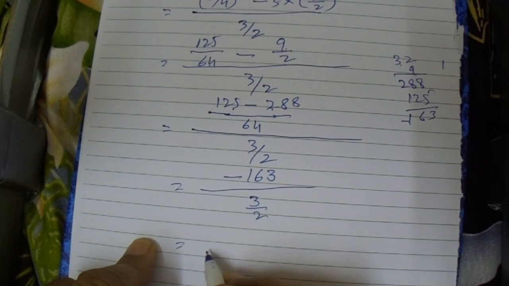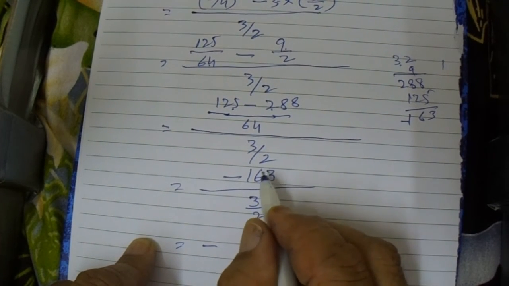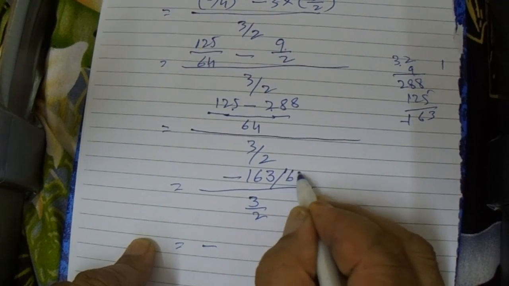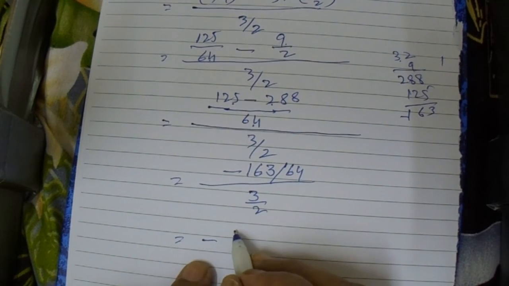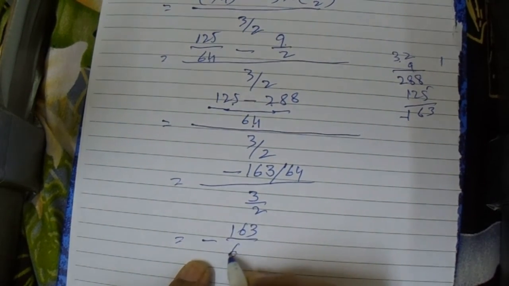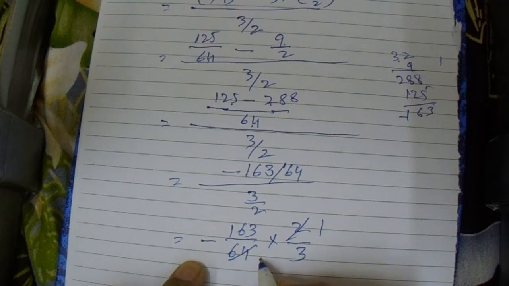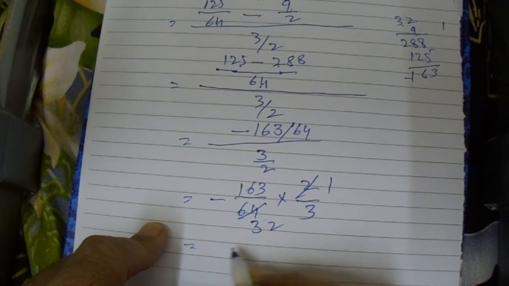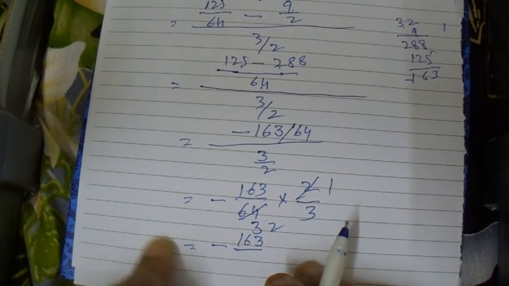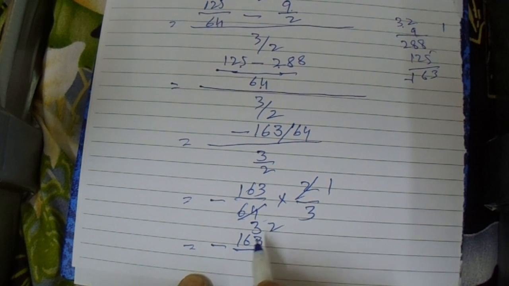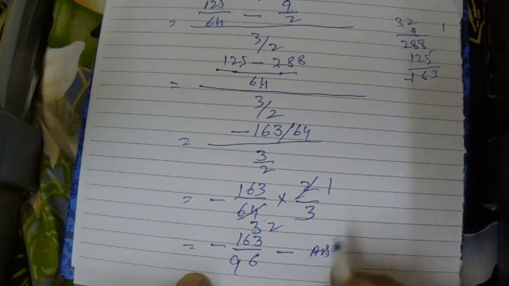We write the denominator fraction as its reciprocal: minus 163 over 64 multiplied by 2 by 3. Now 2 ones are 2, 32 twos are 64, so it becomes minus 163 over 3 32s, 3 32s are 96, and 3 3s are 9. Now this is the answer of the fourth part of this question.